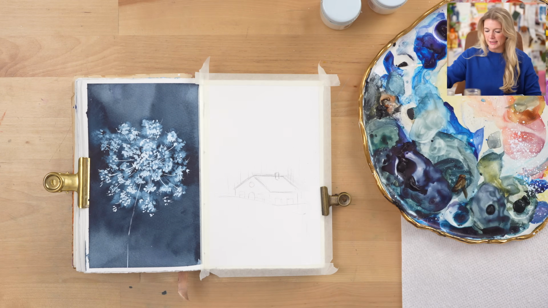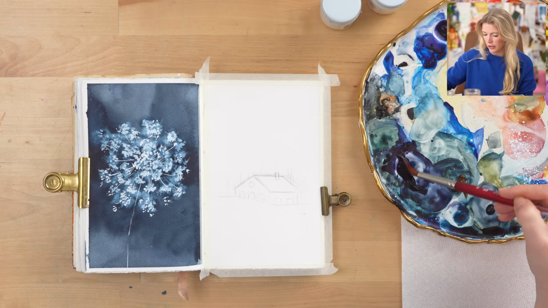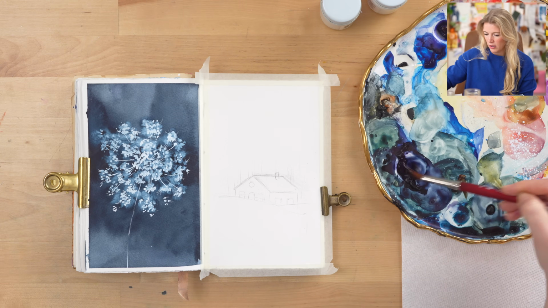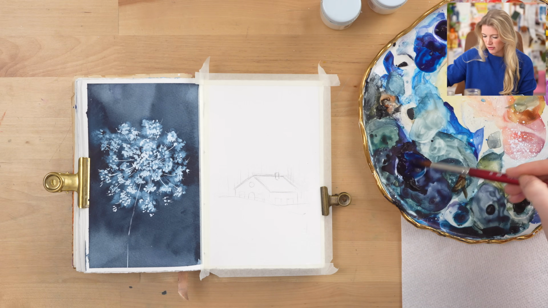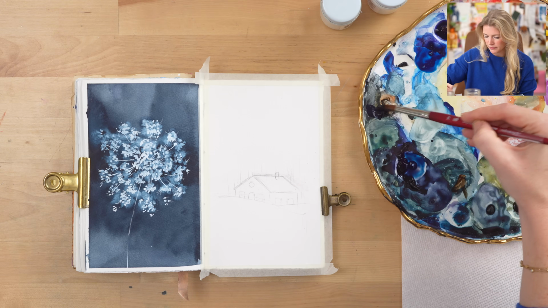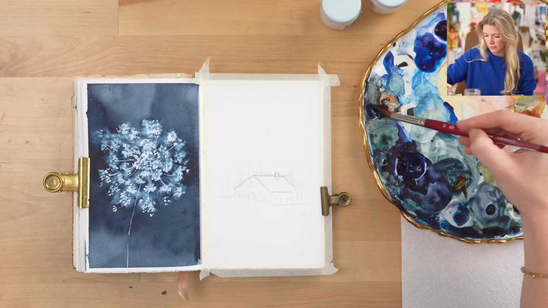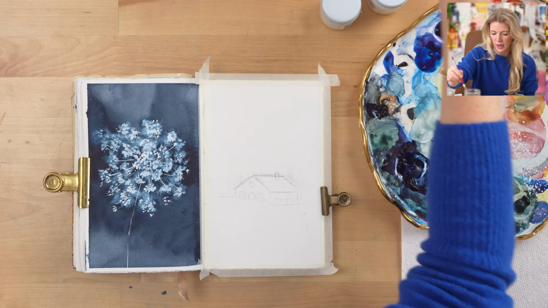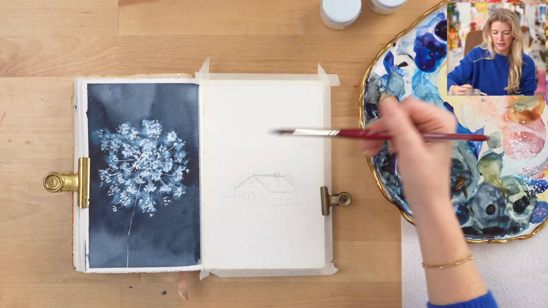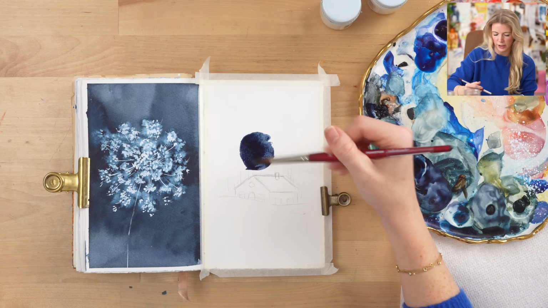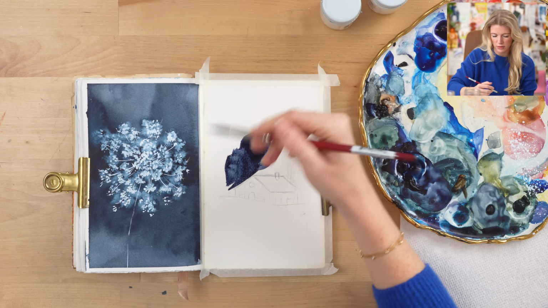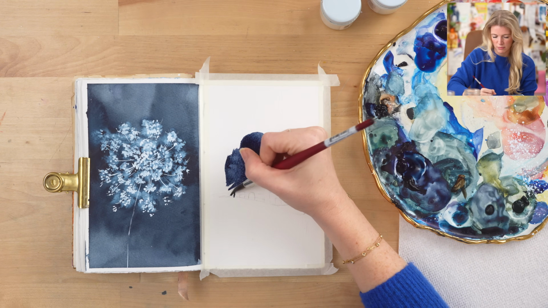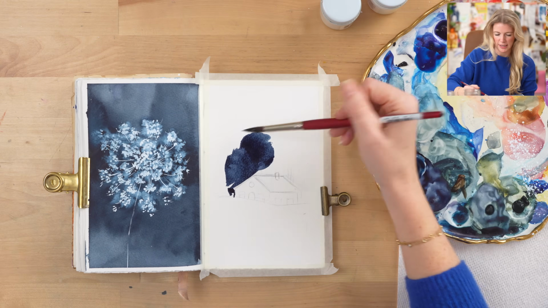All right, now for the night sky, I'm going to go with indigo, maybe some phthalo, and maybe also some lamp black. Now when I go to paint the sky, I'm going to avoid the house. I'm using a long round 10 here.